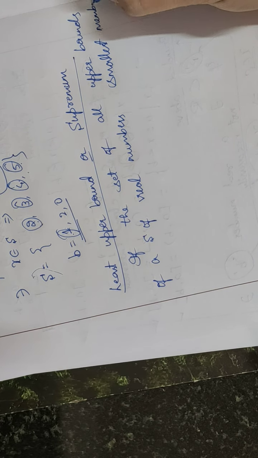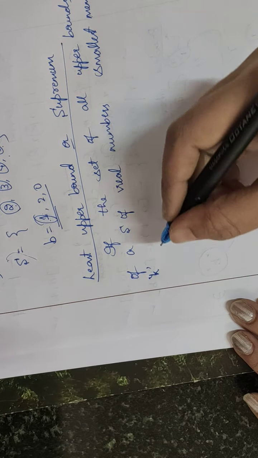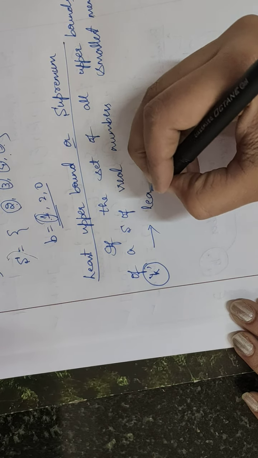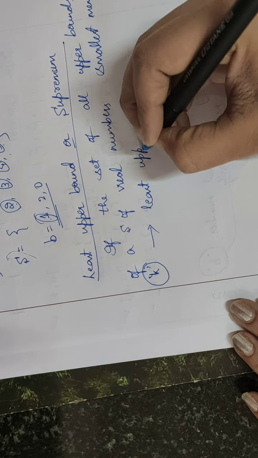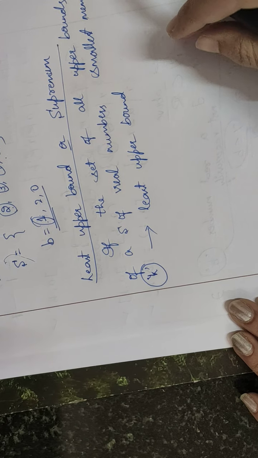I will denote that smallest member as some k. Then this k is said to be the least upper bound or supremum.